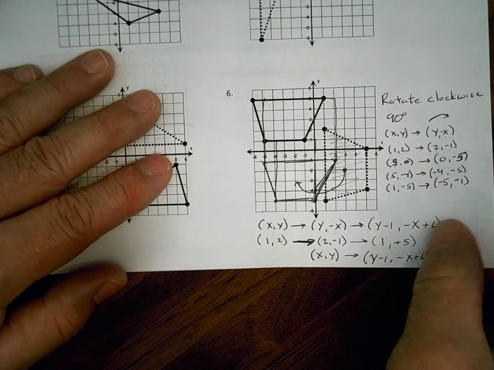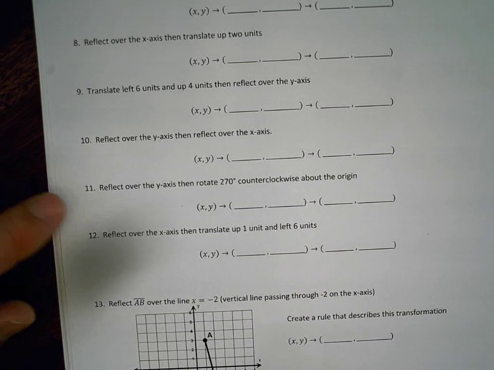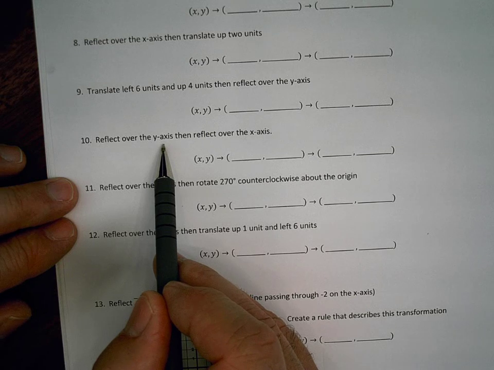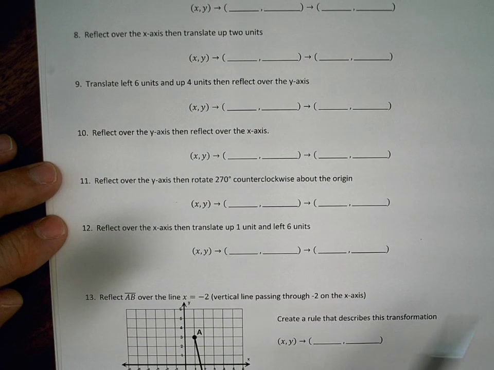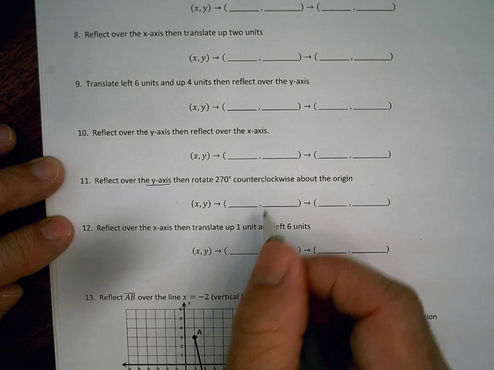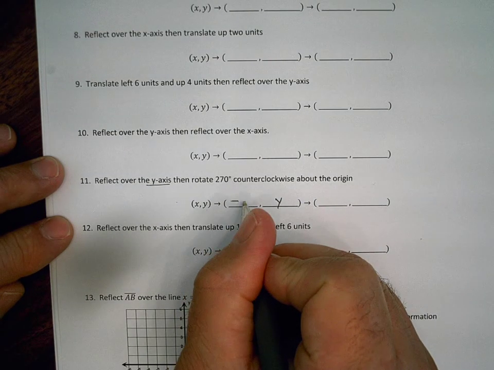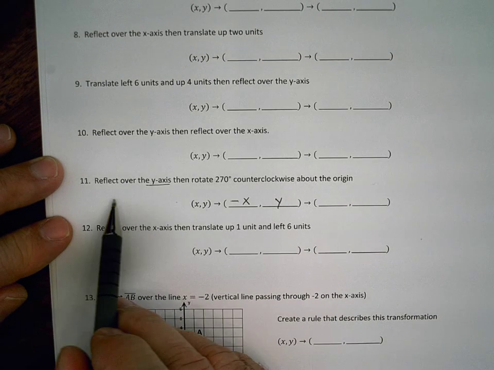Okay, I'm going to leave the rest of those for you guys to do. Alright, maybe I'll do one back here. Let's see. Reflect over the y-axis and then reflect over the x-axis. Okay, so there's two steps. So when we reflect over the y-axis, the y stays the same and the x becomes the opposite. Oops. Sorry, I jumped down.